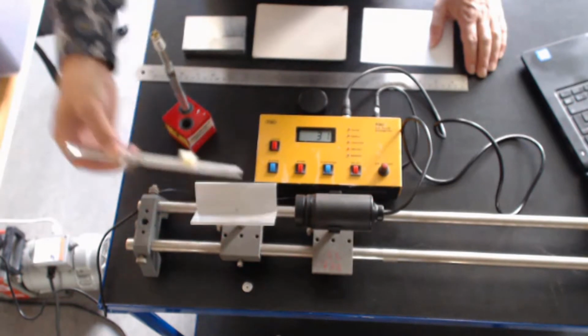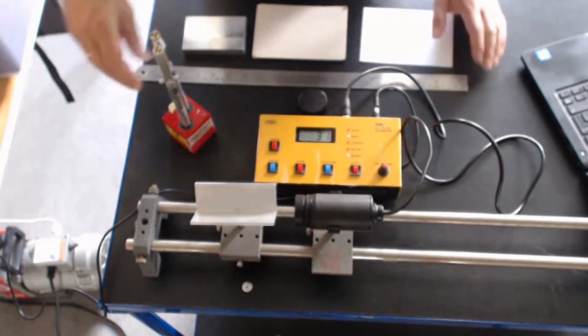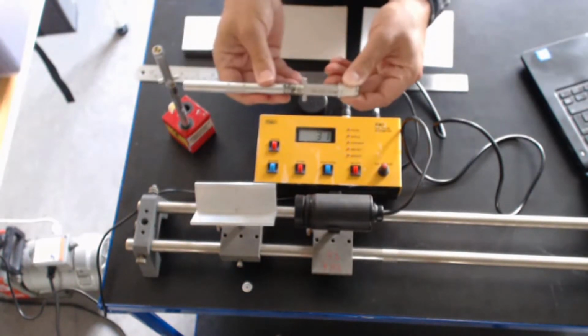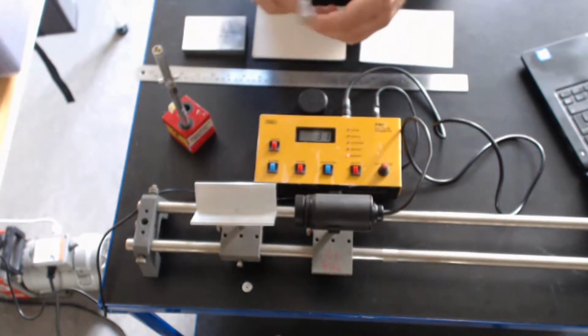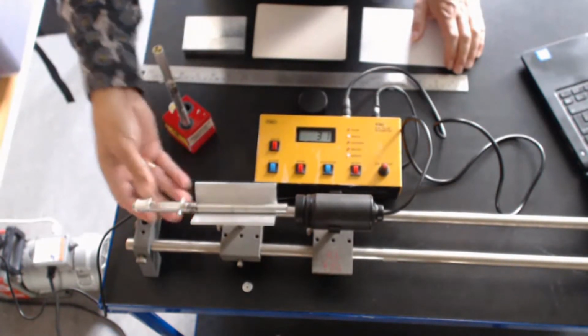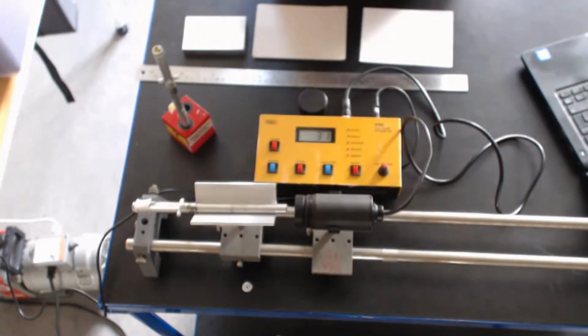So let's switch and take this other source here. This is cesium-137, and that emits beta and gamma radiation. This is the decay of cesium-137 to barium-137. That is a beta decay, so it emits a beta particle and an antineutrino. The antineutrino is very unlikely to interact, so it's very penetrative. So we're not measuring that one, but we can register the beta particles.